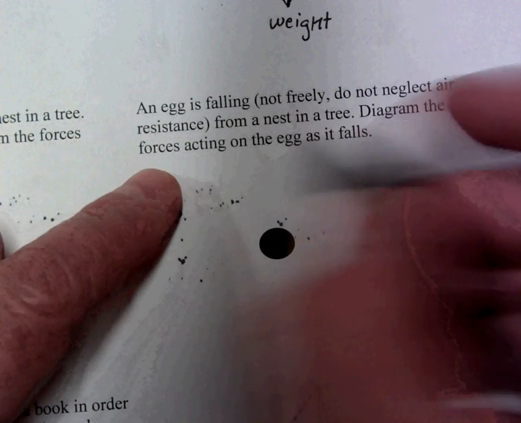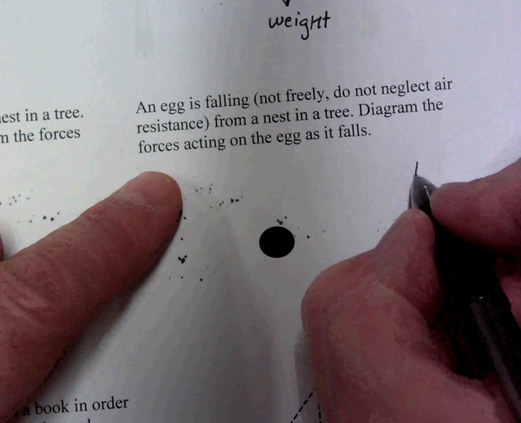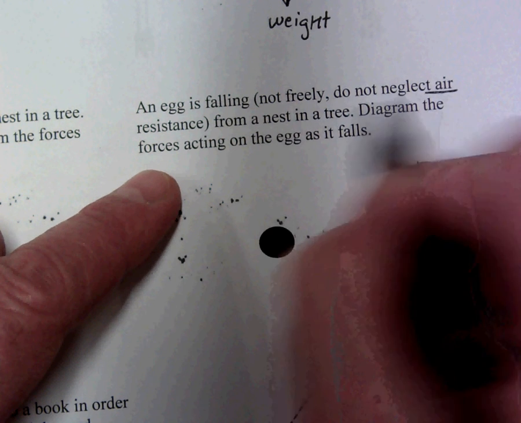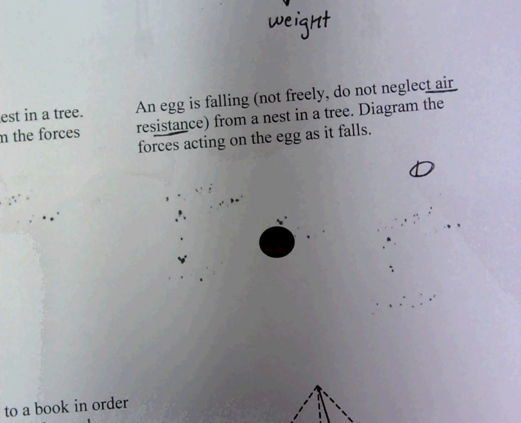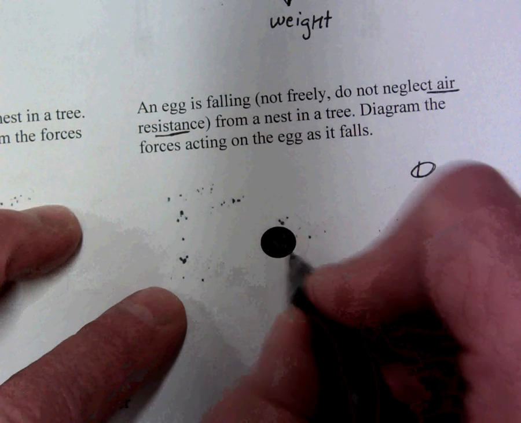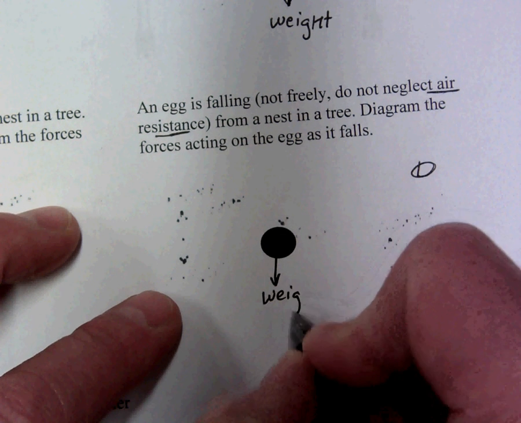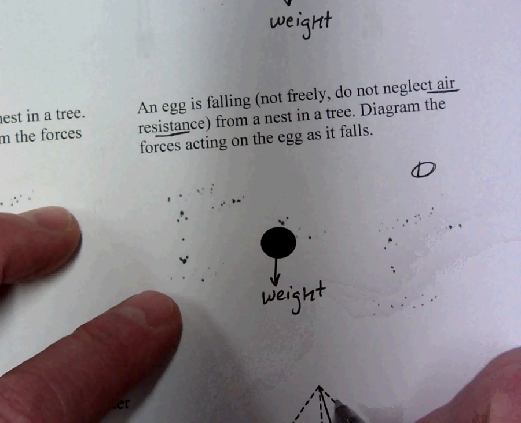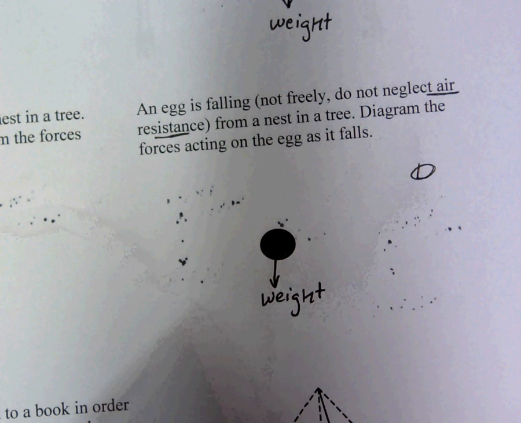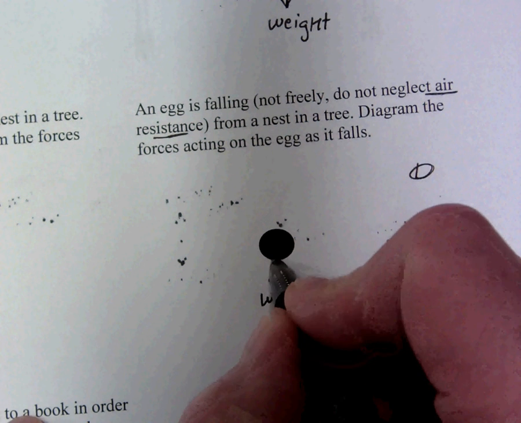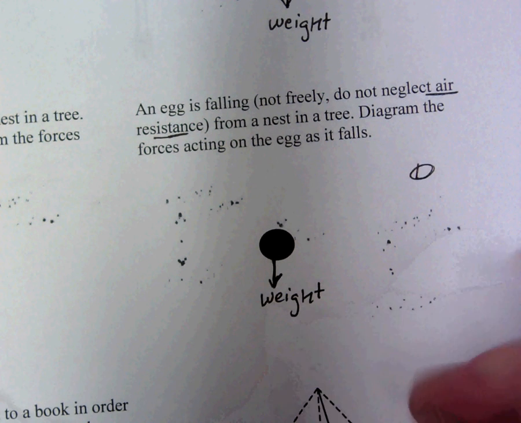Let's see, we've got an egg that's free falling. It's not free, it says do not neglect air resistance. So we have an upward force. We put our weight going down. It's not on a surface, and it's not hung from a rope. So it's not friction.